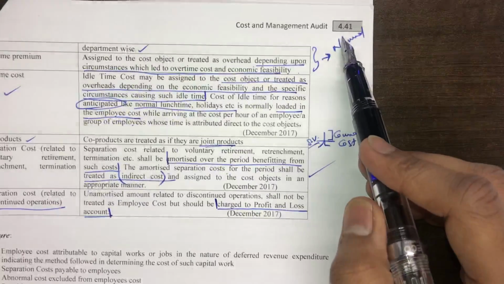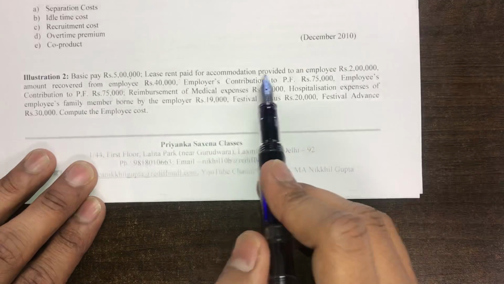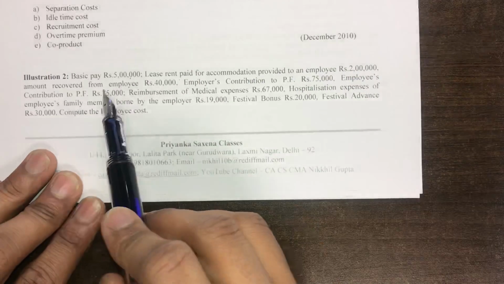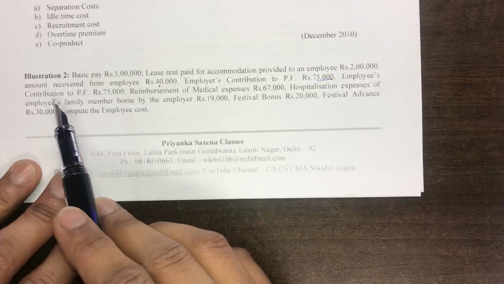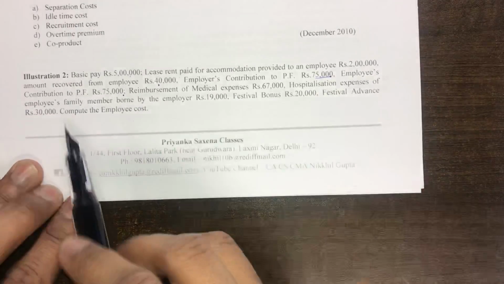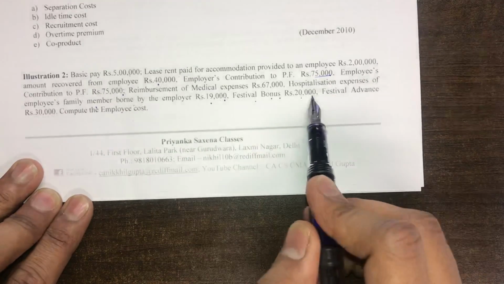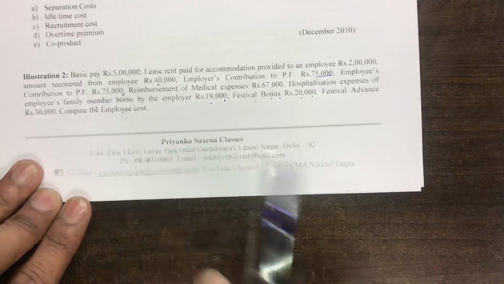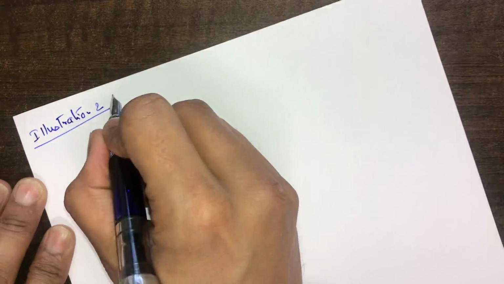I'm on page number 4.41 and illustration number 2 on this page reads as under: basic pay 5 lakh, lease rent paid for accommodation provided to an employee 2 lakhs, amount recovered from employee 40,000, employer's contribution to PF 75,000, employee's contribution to PF 75,000, reimbursement of medical expenses 67,000, hospitalization expenses of an employee's family member borne by the employer 19,000, festival bonus 20,000, festival advance 30,000. Calculate the employee cost. This is the question, guys. Now let us see how we can solve this question.